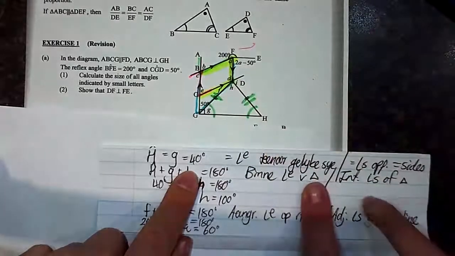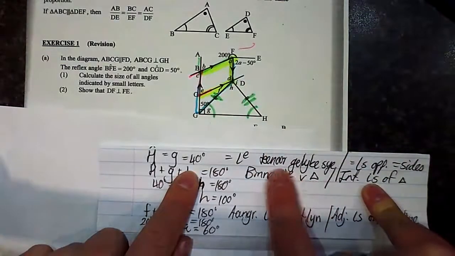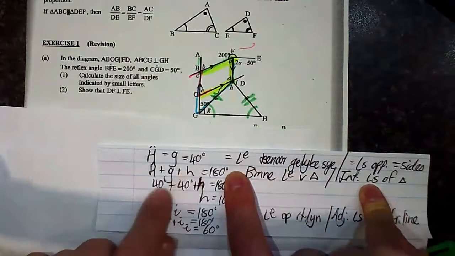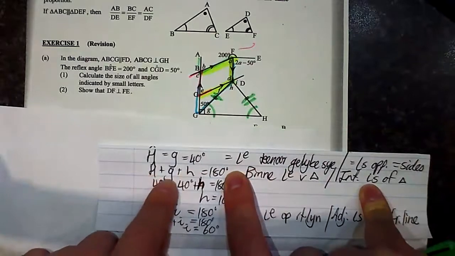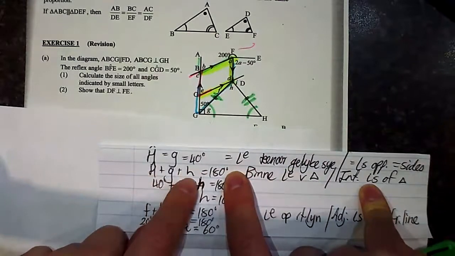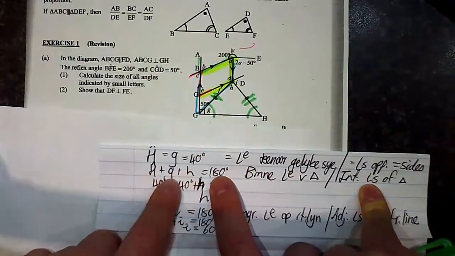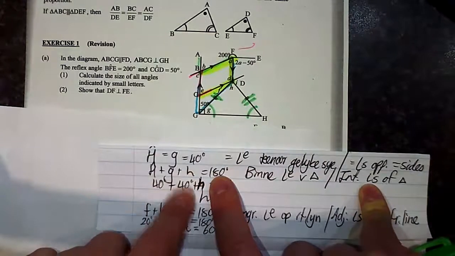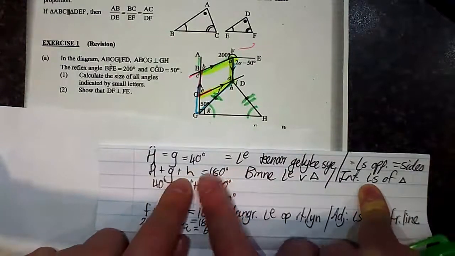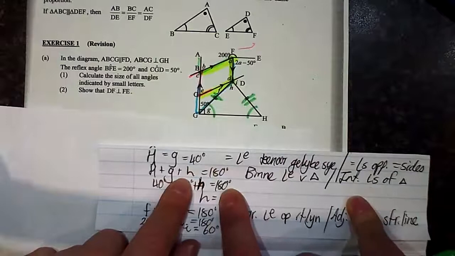Sum of the interior angles of a triangle add up to 180 degrees. So capital H, lowercase g, small h. Okay? Altogether 180. But capital H and G both are 40, which is together 80. And what's left if we subtract it from 180?